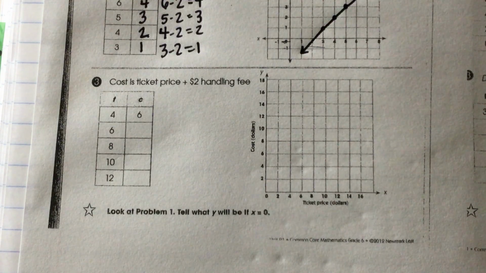Garrett? So on the y coordinate, it says the cost. So the cost would be the y, and then the ticket price would be the x. Right. So if you remember back in the notes that we took, we labeled the sides, right? And this is where that comes in to help you because the what is always the x axis? Lauren? The bottom. Nope. To the right. Nope.